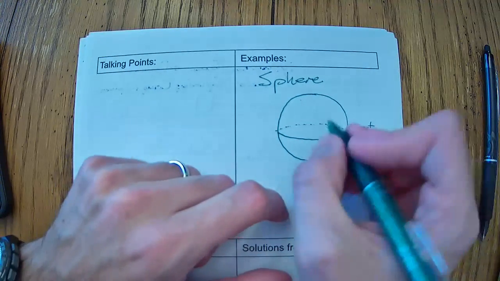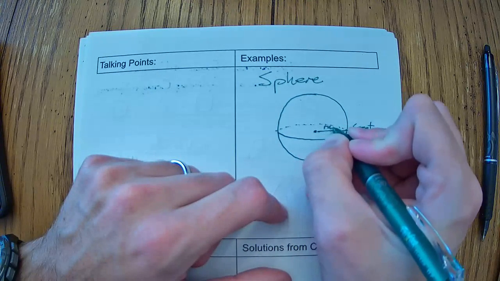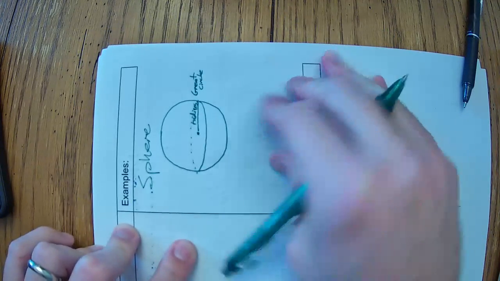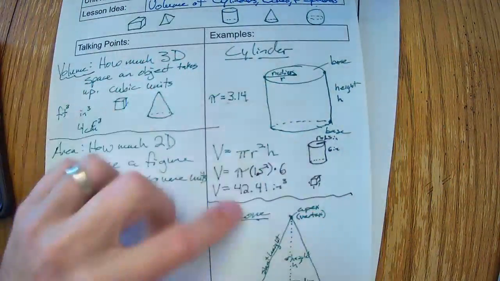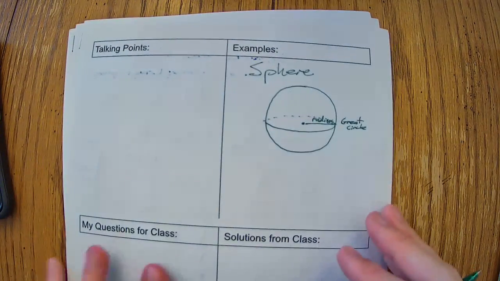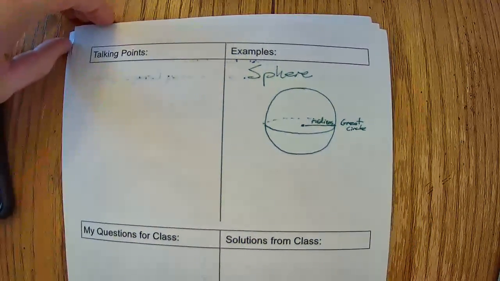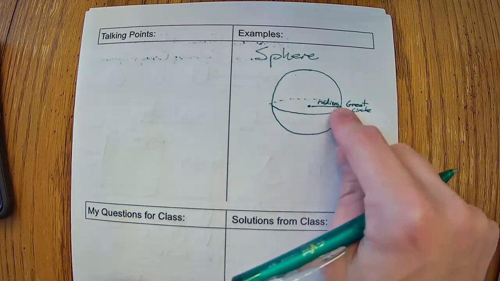Really the only thing we need for a sphere is the radius. Because notice, no matter how I turn the sphere, the radius is the same: center of the sphere to the edge. There is no real height of a sphere. Notice with our cylinder and our cone, we could find a height very easily. Here it is, here's a height. With spheres, however, we don't really have that height component. So the only information we're going to need off our object is just that radius, the measure from the center to the edge.